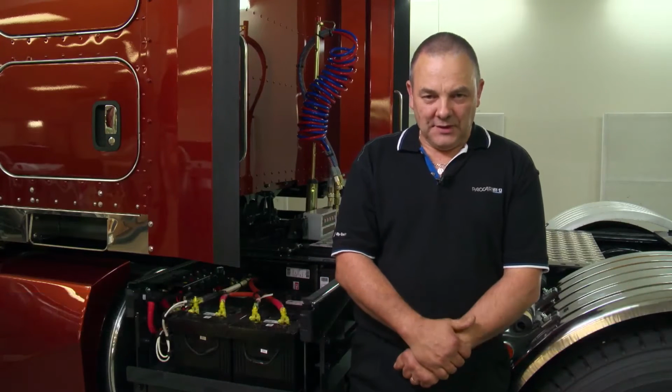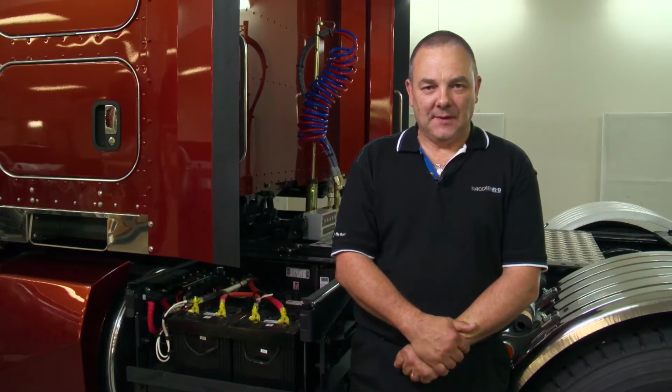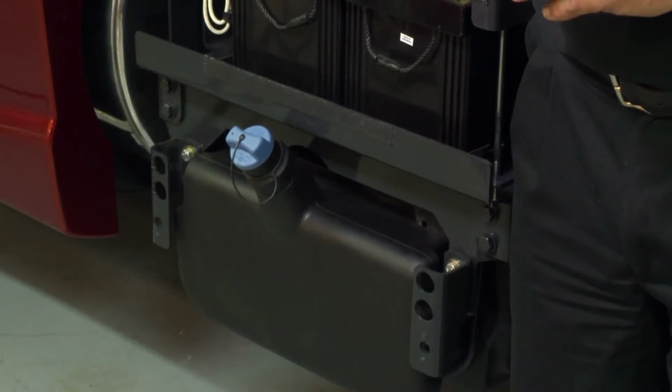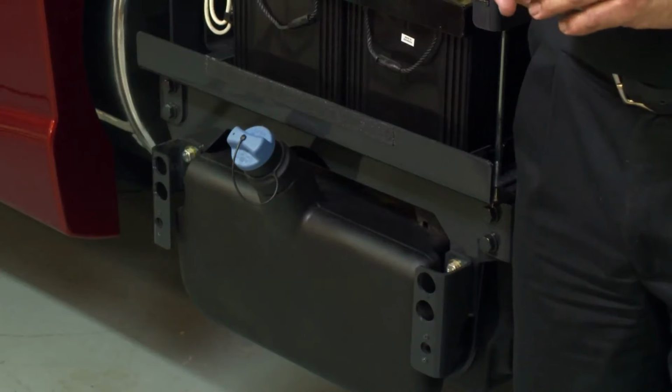The exhaust after-treatment system contains 3 filters, 2 for the exhaust fluid and 1 for the air side of the after-treatment system. I'd like to talk briefly about these filters. Firstly, the exhaust fluid has a filter inside the exhaust fluid tank. That is changed on a yearly basis.